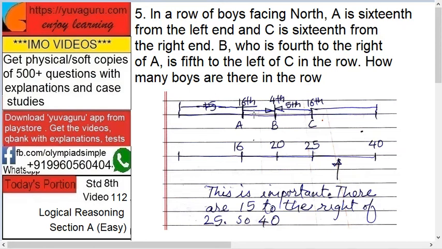See here. A is 16th from the left, C is 16th from the right, and B is 5th, who is 4th right of A, means 4th from here and 5th from here. Okay, so we have to find the total number of boys.